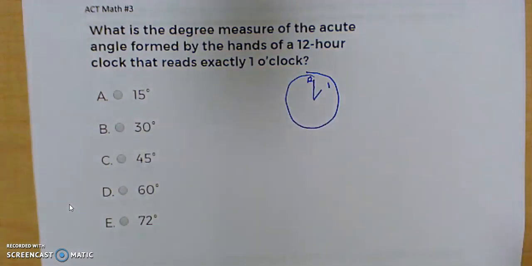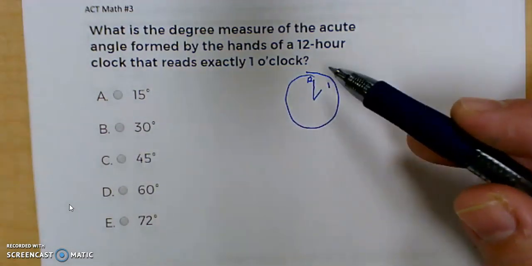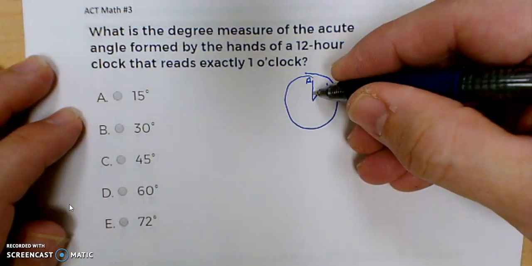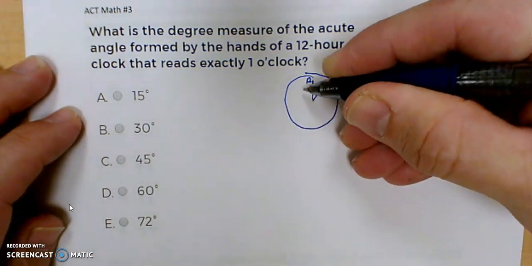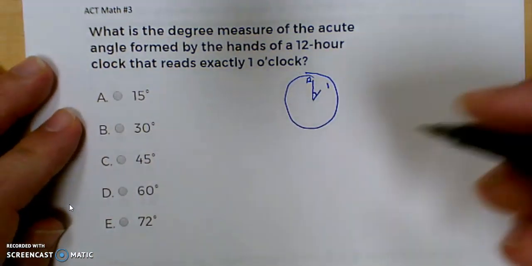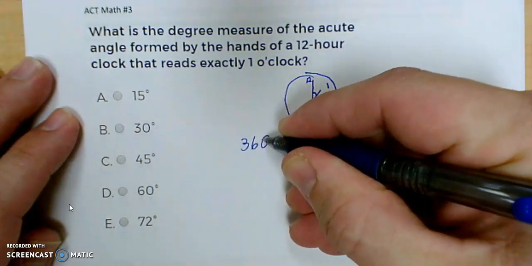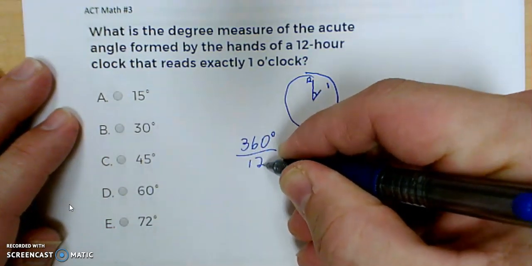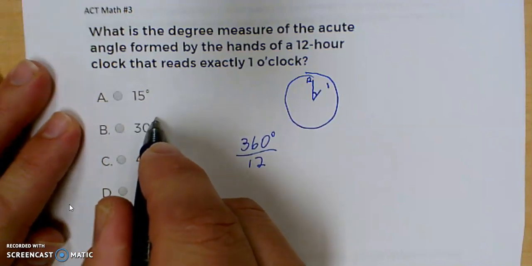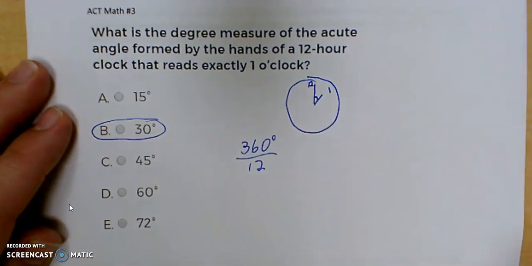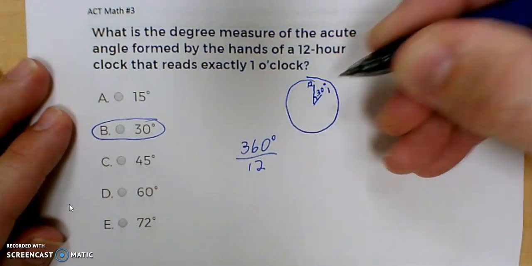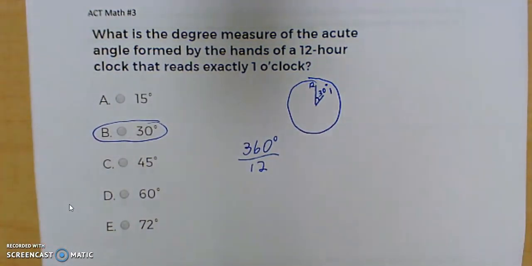On this first problem, since the hour hand would be on 1 and the minute hand would be on 12, you know that this angle is simply going to be 1/12 of the entire clock, which would be 360 degrees. So if you do 360 degrees divided by 12, you'd get 30 degrees for each of those. So that would be 30 degrees between 12 and 1 at 1 o'clock.